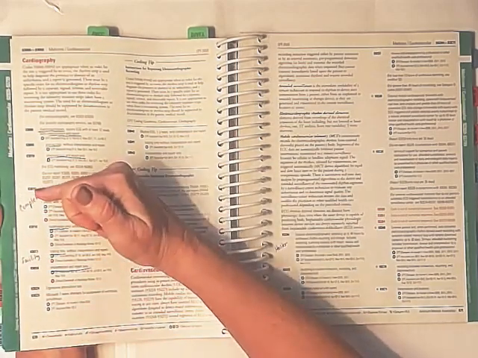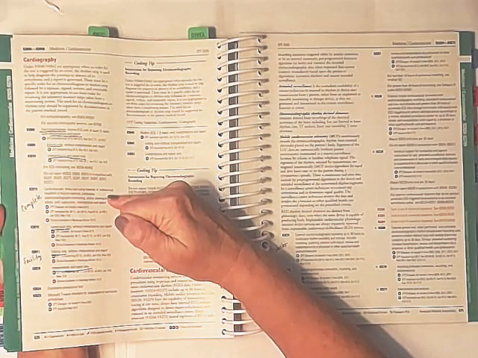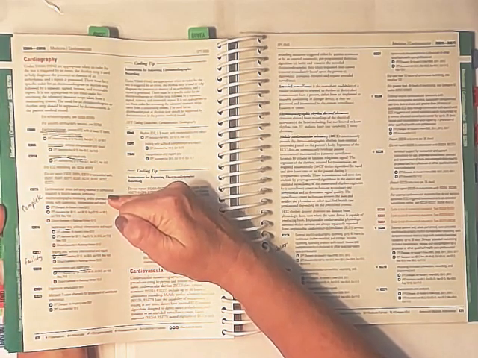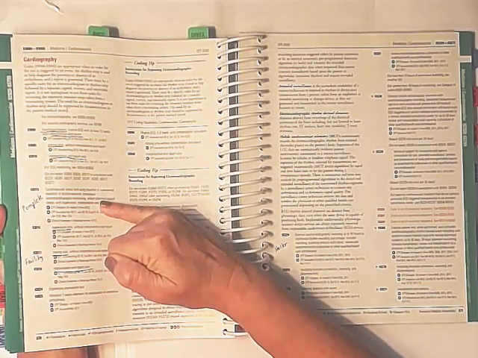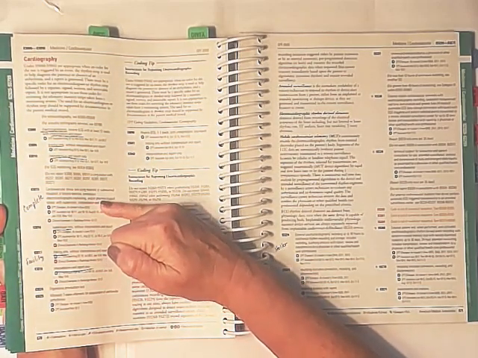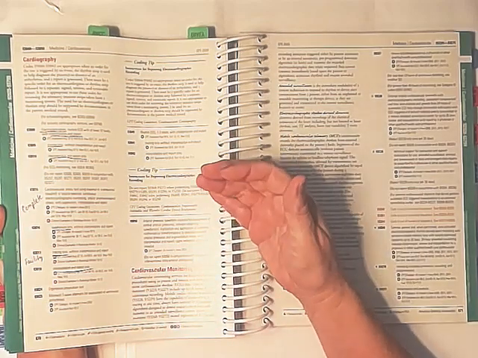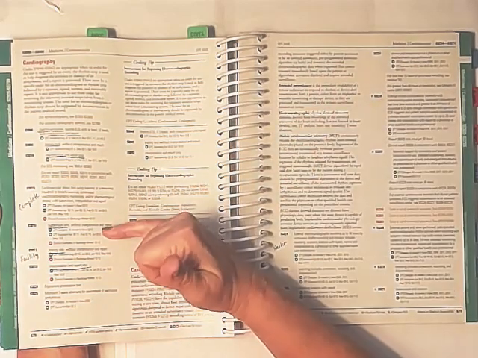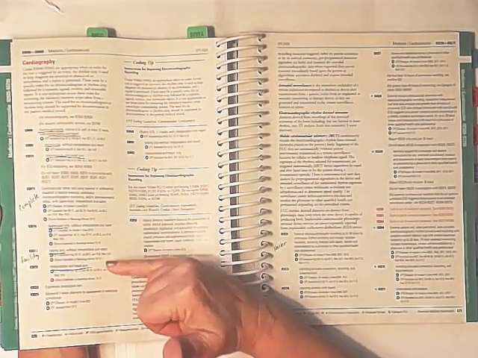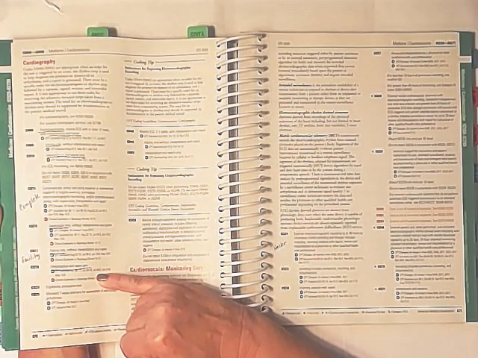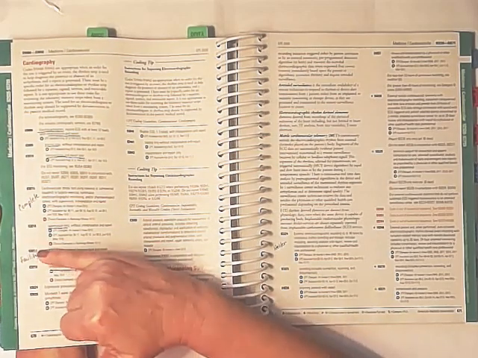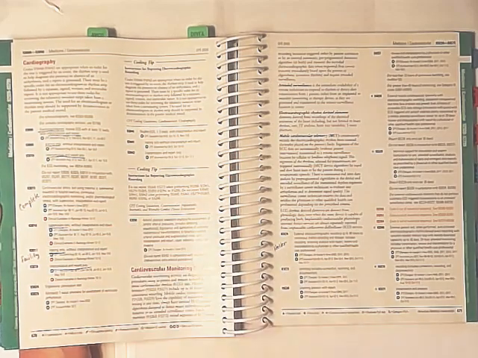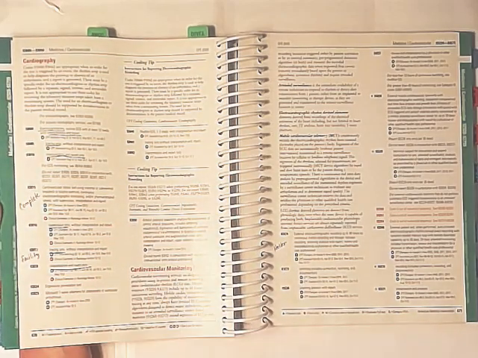Same kind of thing for your stress tests. So it's divided, so your 93015 is the complete stress test. If the patient went to the doctor's office, had the stress test done there in the office, then the doctor gets to code for all of it. If the patient went to the facility outpatient and had a stress test, then you have to break the component up. So you have a supervision only, a tracing only, and an interpretation and report only. So the facility would get your 93017, and the doc would get the 16 and the 18. So that's how that's divided up.